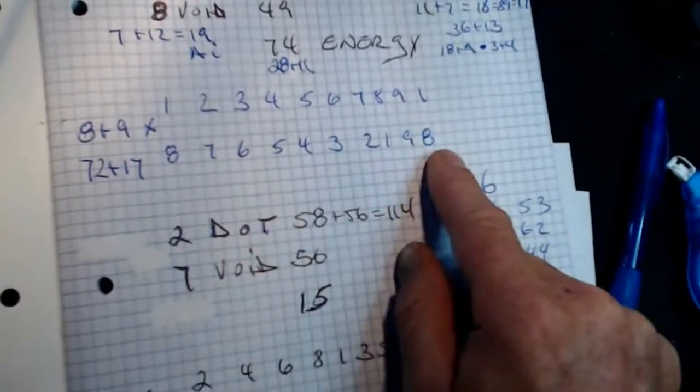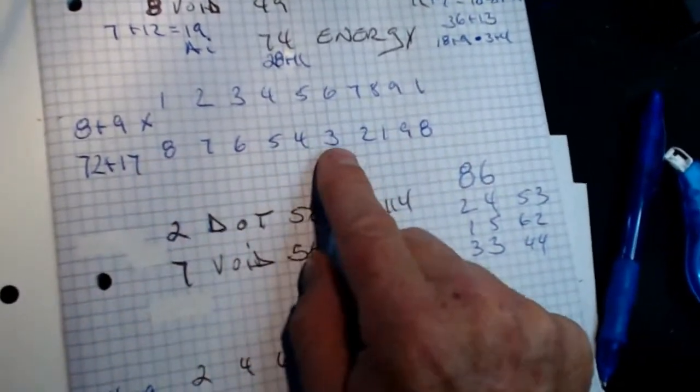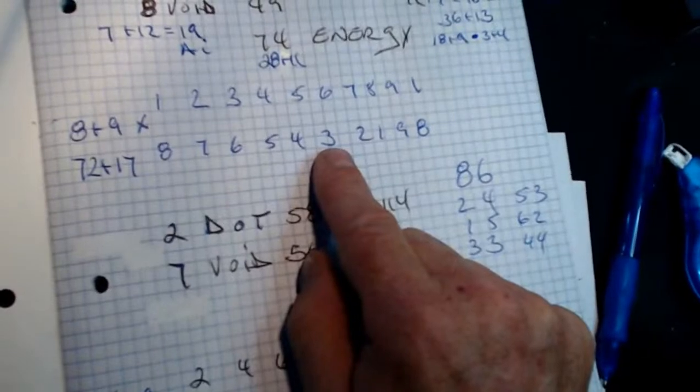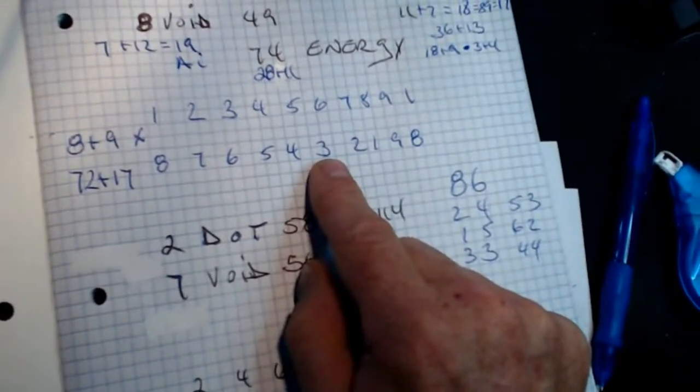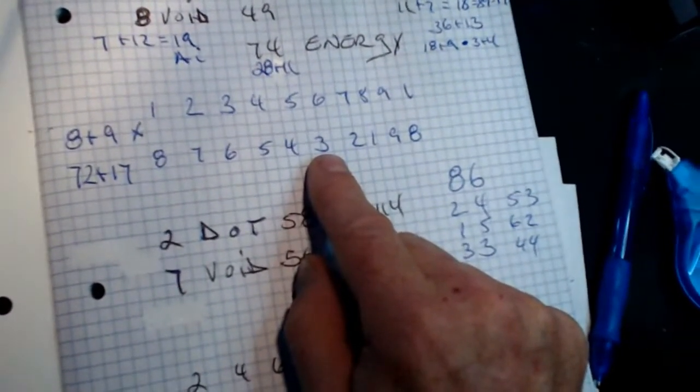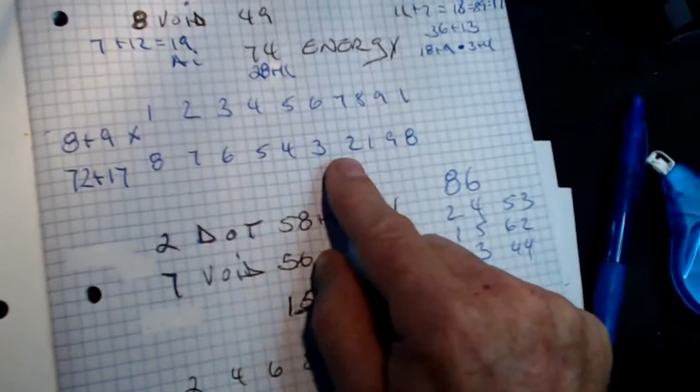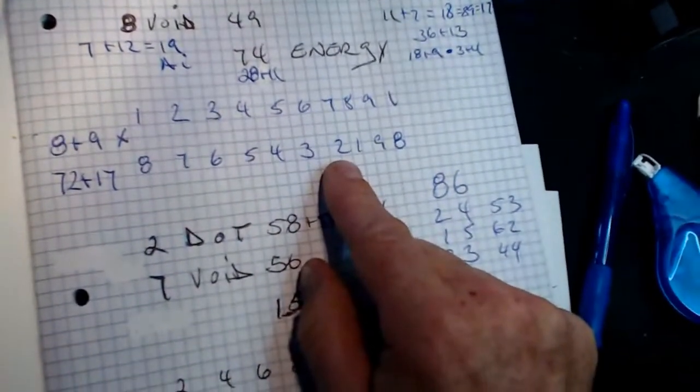Stop me whenever you want. If you stop me over here, it's 6 times 8 is 48. 4 and 8 is 12. 1 and 2 is 3. 7 by 8 is 56. 5 and 6, 11. 1 and 1 is 1.